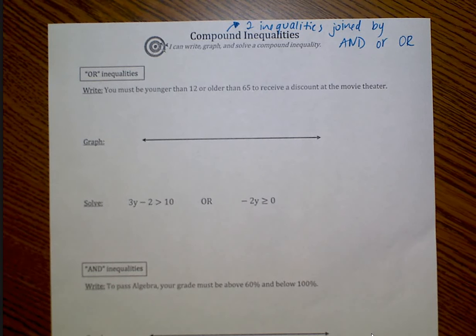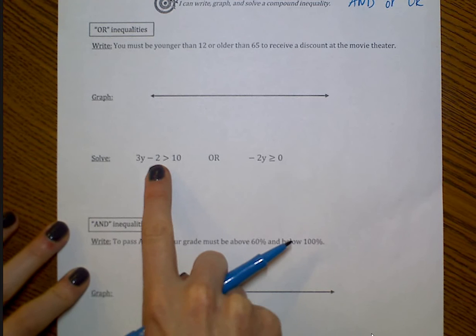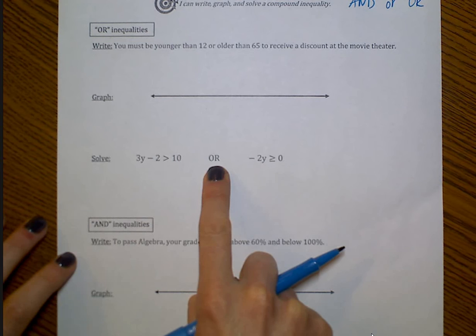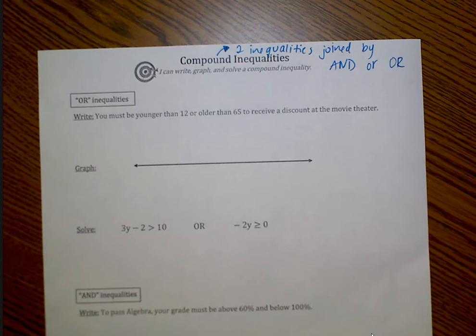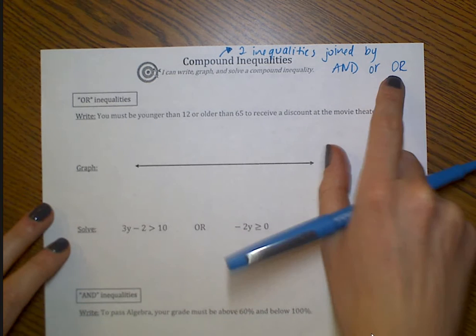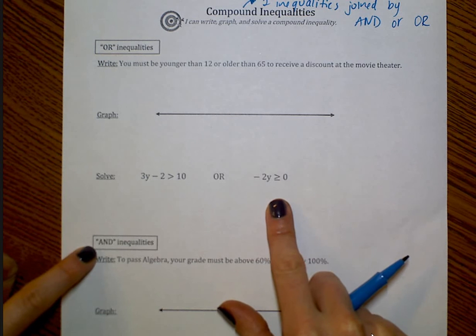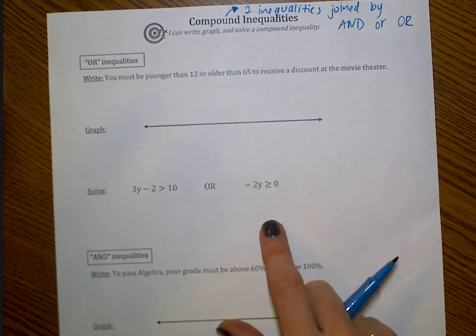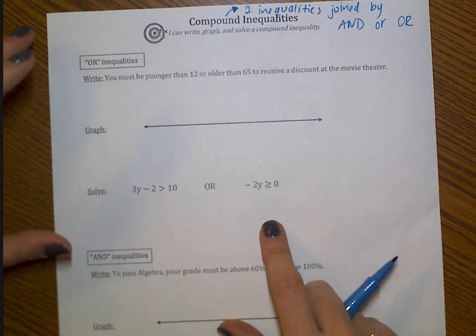So it's one of two types, and you can see what they look like under the first example. You've got this inequality or this inequality. And then sometimes you'll see one that has the word and in between. So it's really just two inequalities in one. There's or inequalities, and then there's and inequalities. You have to be able to do three things for each type: write them, graph them, and solve them. I'm going to do an example with you of all three for ands and ors, and then you're going to practice on your own.